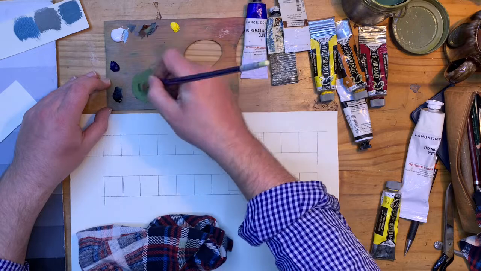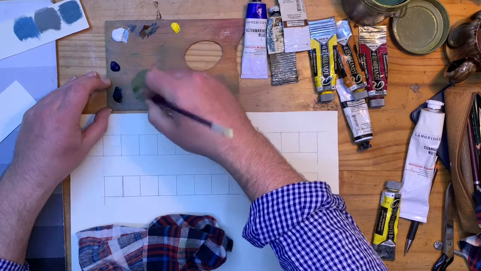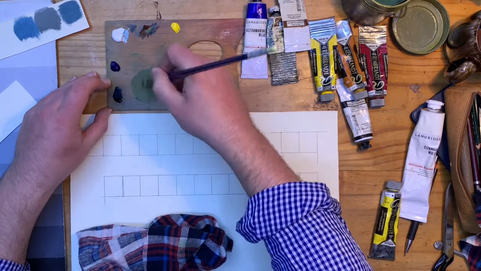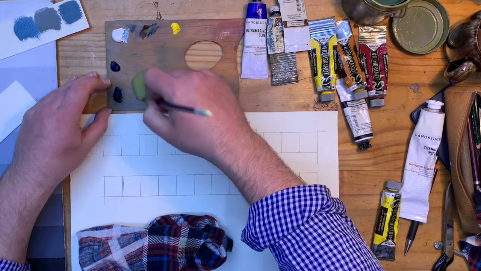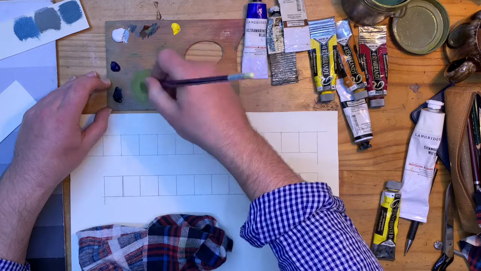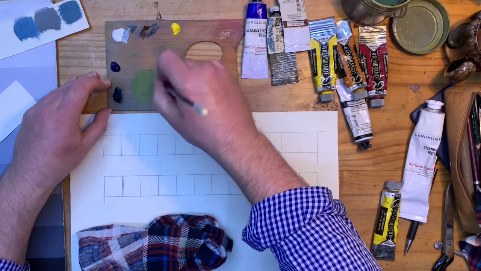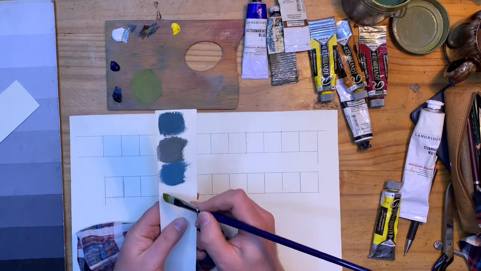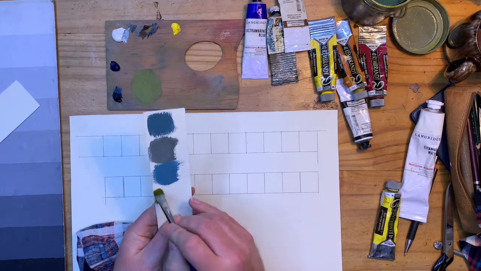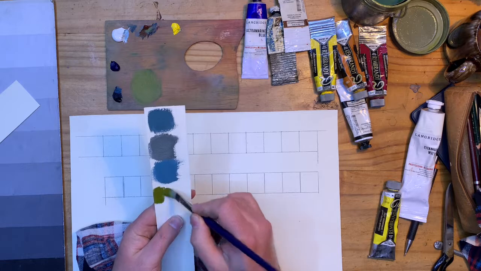Probably then adjust it. We want it not to go too green. That's looking better. Go back in with a bit of Cad Yellow. That's better.